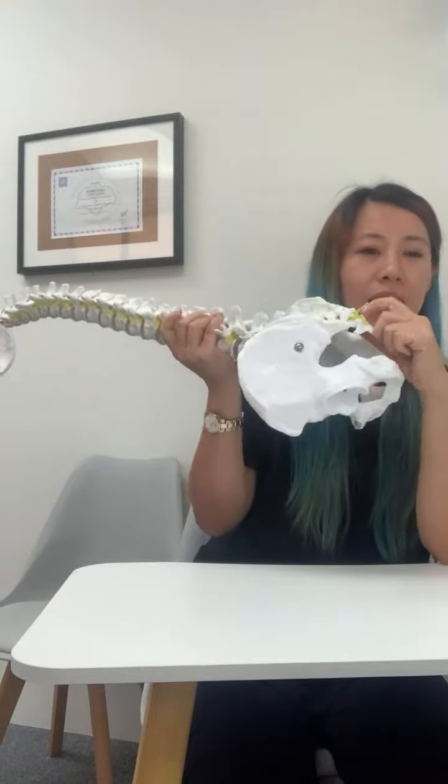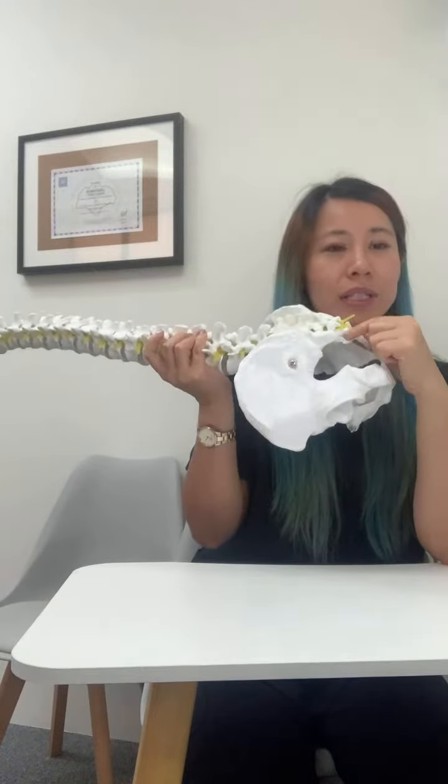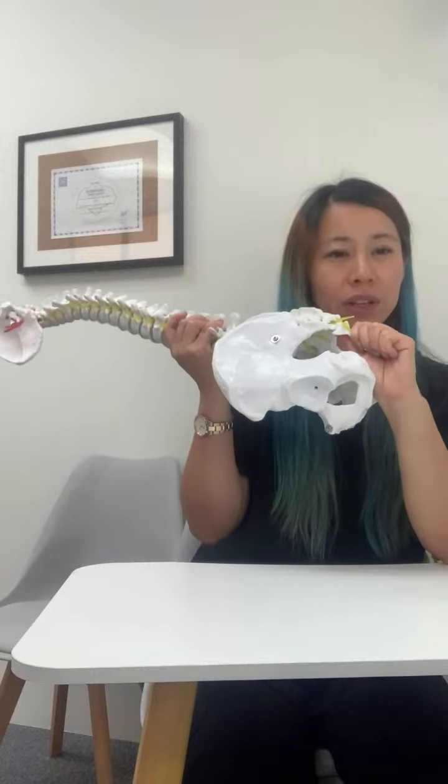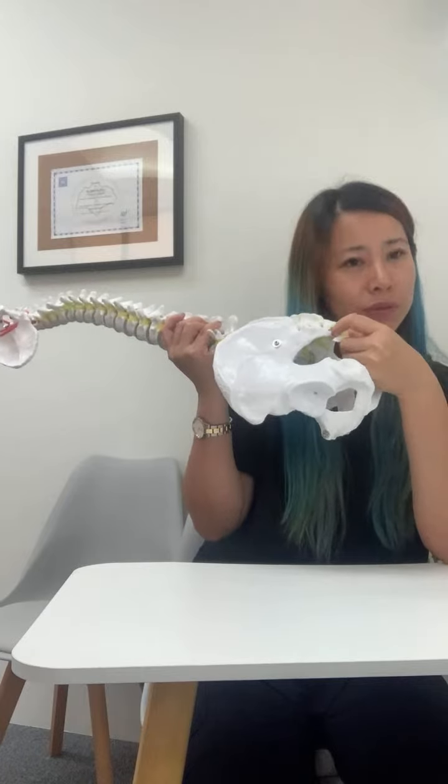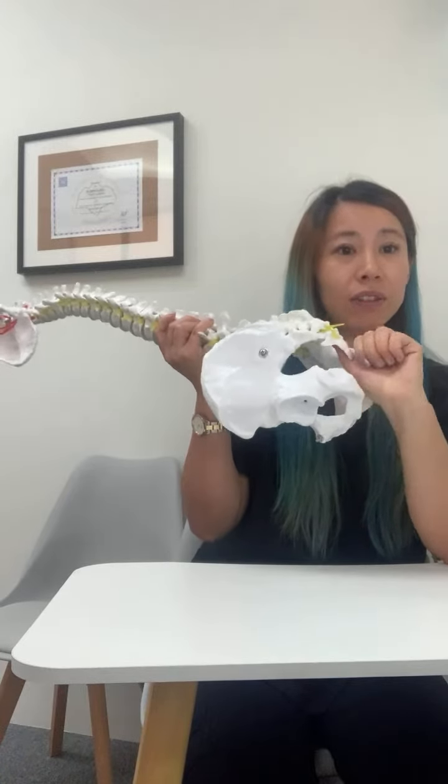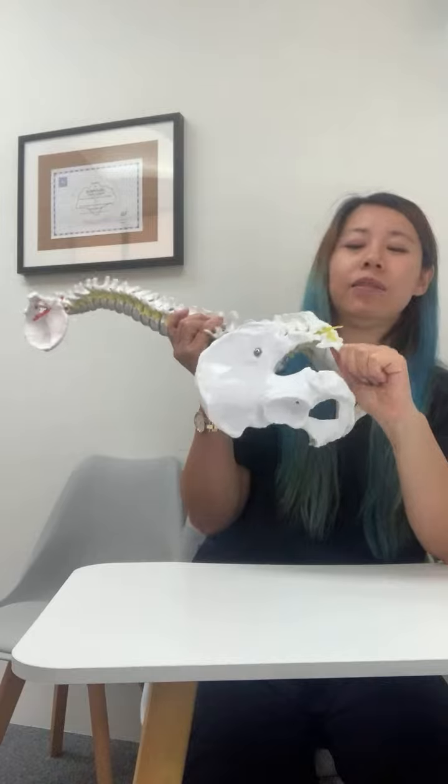It is put together by very movable joints, so they are not 100% fused, and there's a lot of flexibility in here.